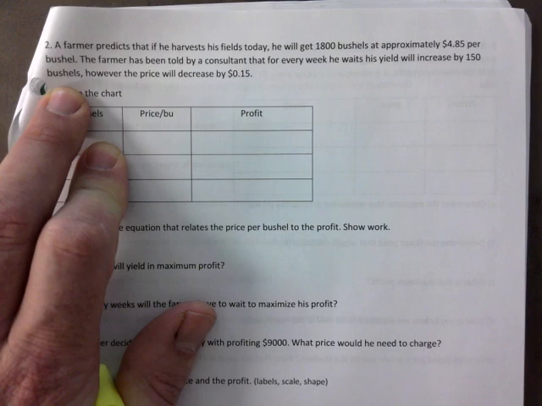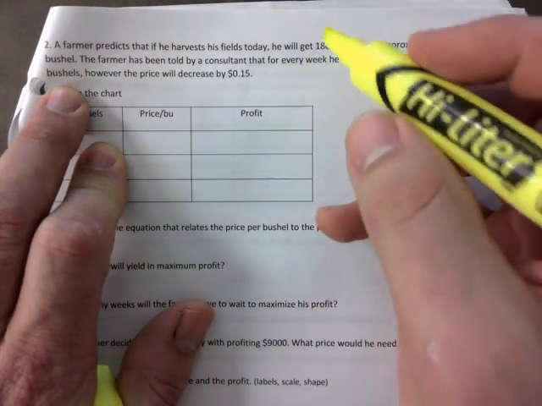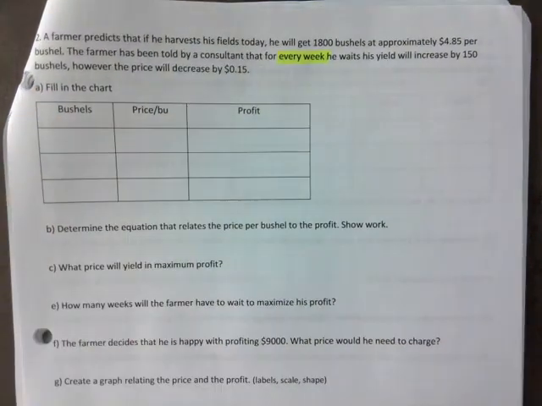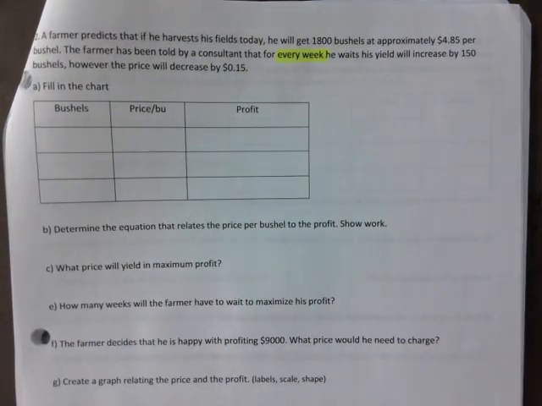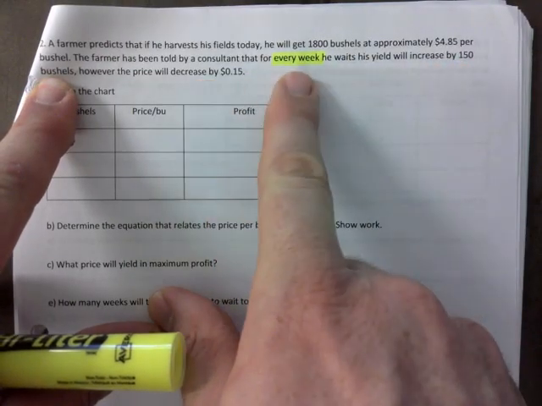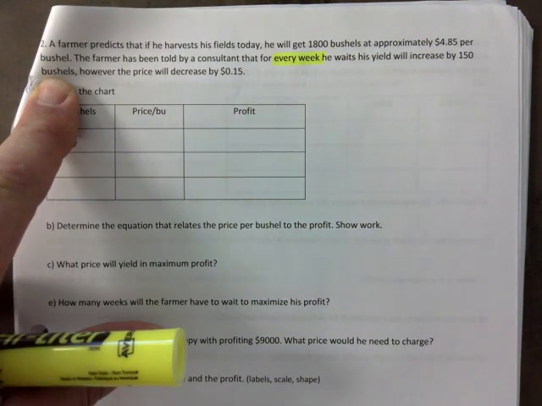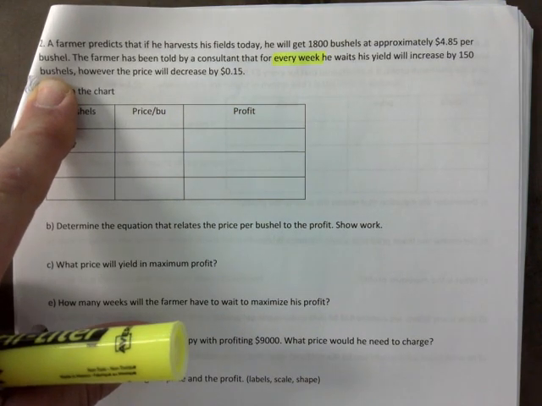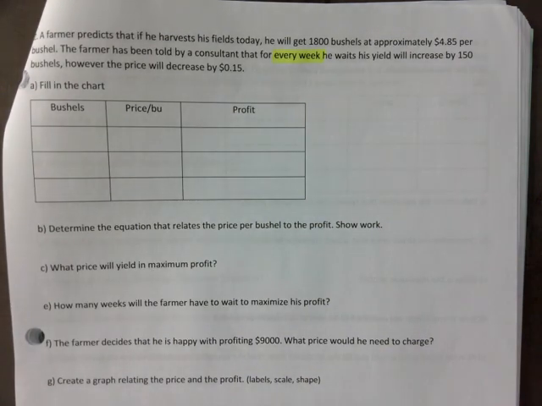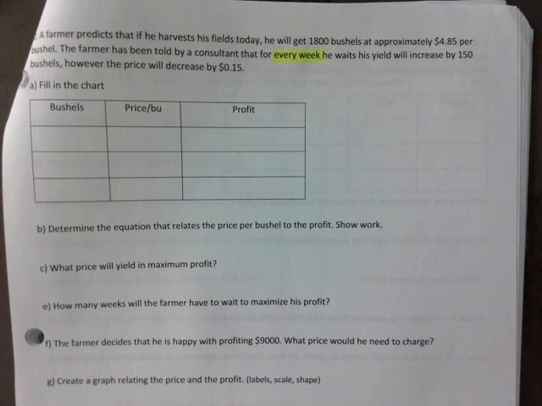And the difference here is this part right here: for every week that you wait. Every time one variable increases, the other one will decrease, but we're told that a week goes by in between each event. Before, we weren't told; tickets go up, sales go down, they don't tell us the time that goes by. So this one has a little added piece to it.